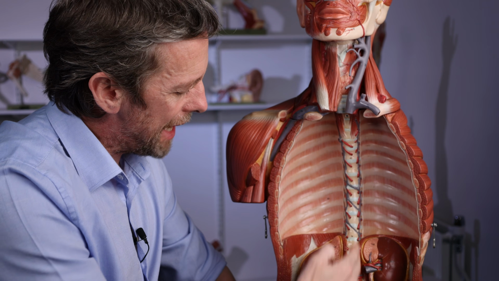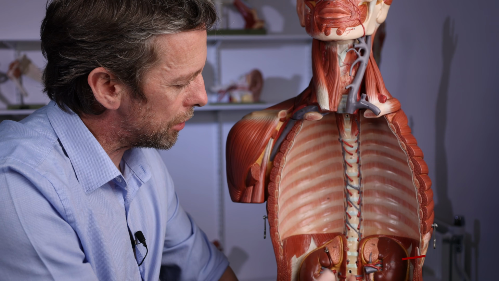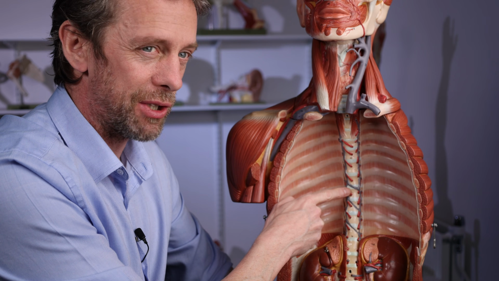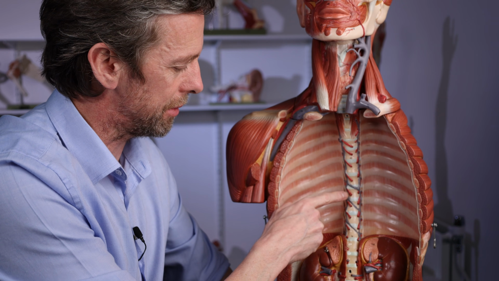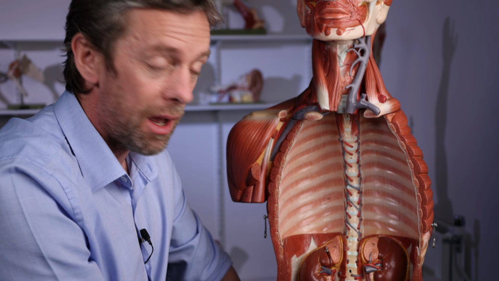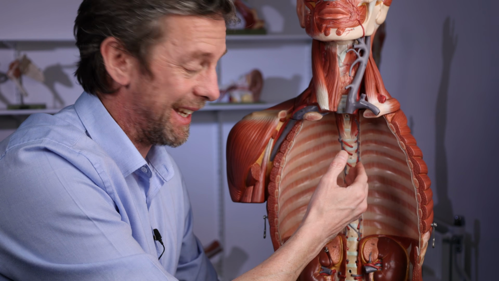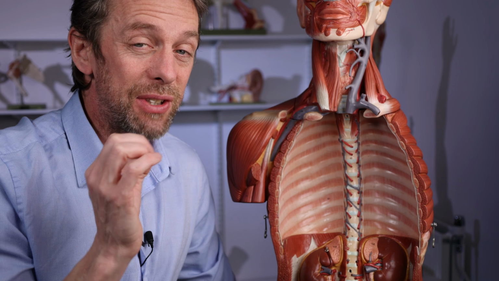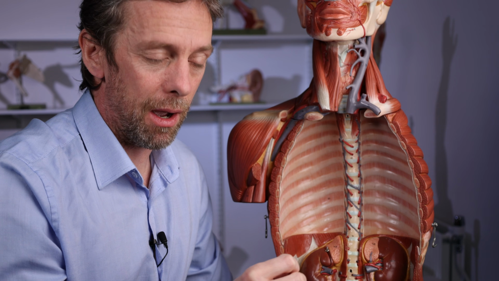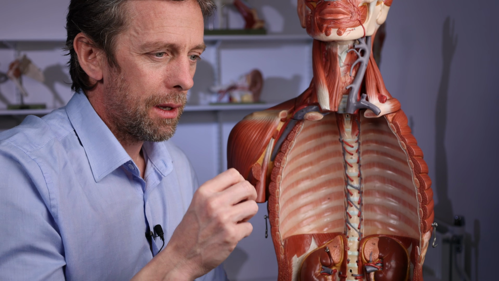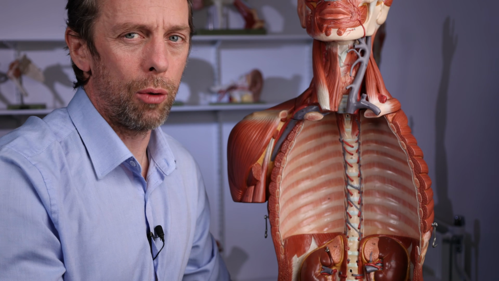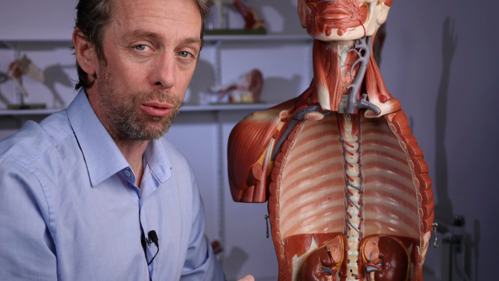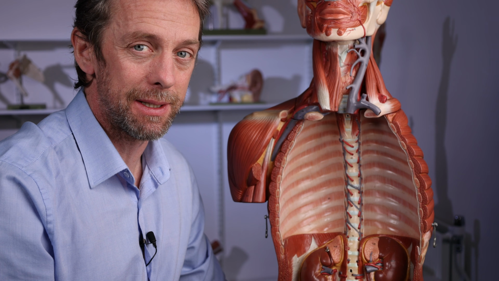But at a number of levels along the length of the spinal cord, we see segmental medullary arteries branching from the segmental spinal arteries that have branched from these other arteries that we were talking about: intercostal, cervical, lumbar, sacral. Those segmental medullary arteries offer significant contributions of blood flow to the anterior and posterior spinal arteries.